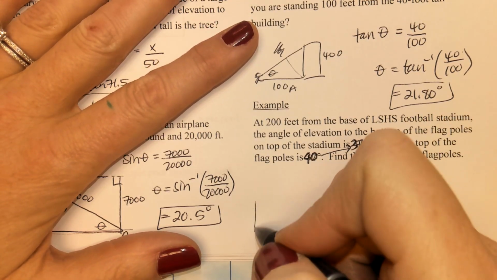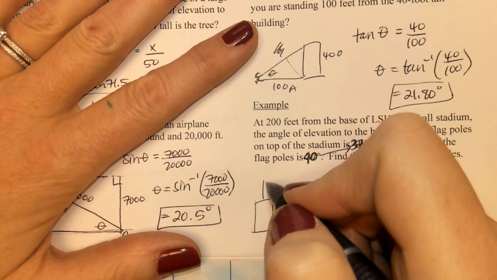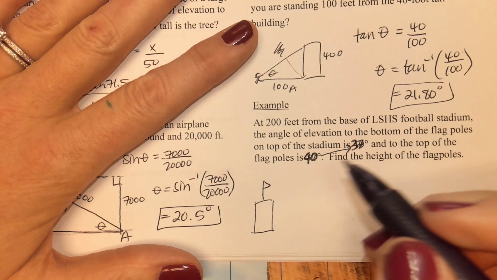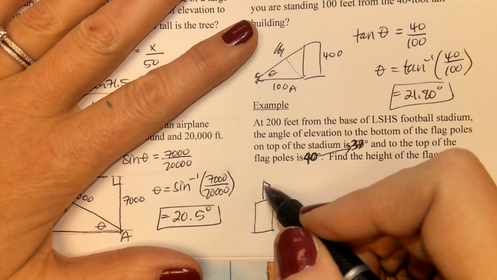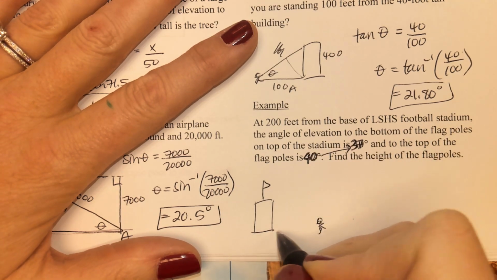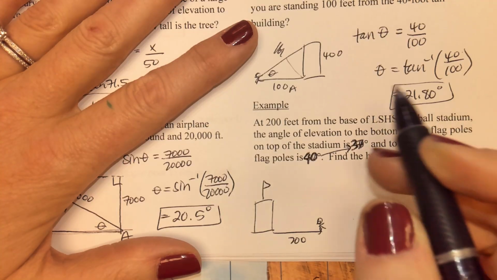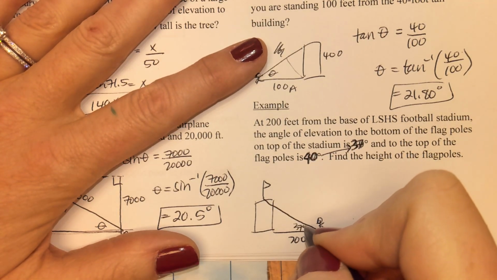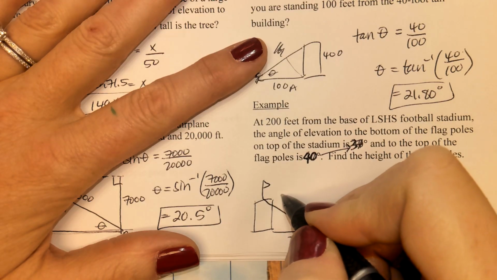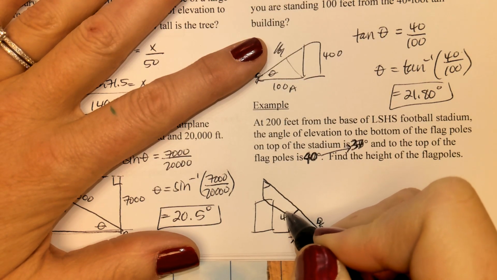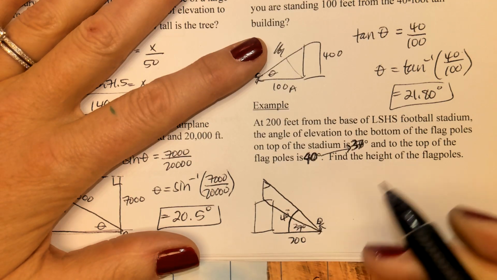That doesn't make sense. So here's the football stadium. If you've never looked, there are flagpoles on top that have all of our conference competitors up there. And so I'm saying I'm standing 200 feet away. And the angle of elevation to the bottom of the flagpoles is 37. And then the angle of elevation to the top of the flagpoles is 40. But that means this whole angle is 40, not just this tiny wedge, the whole thing.